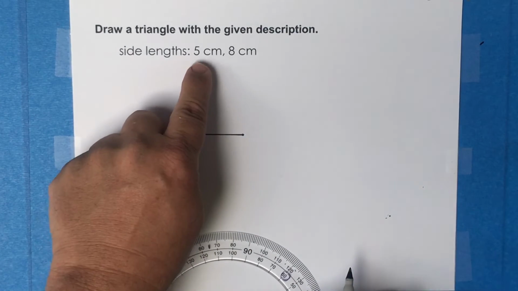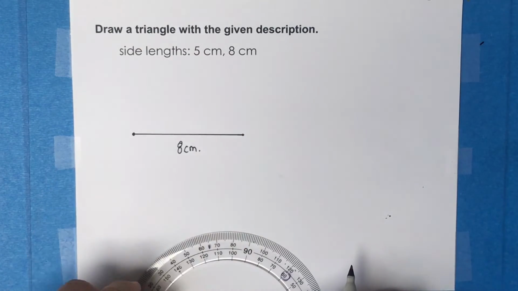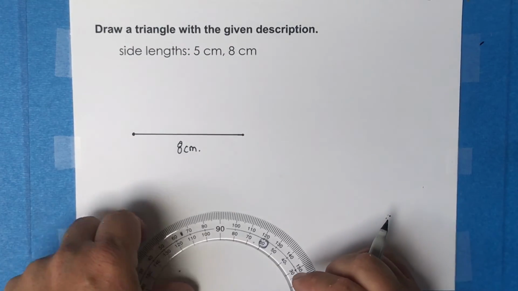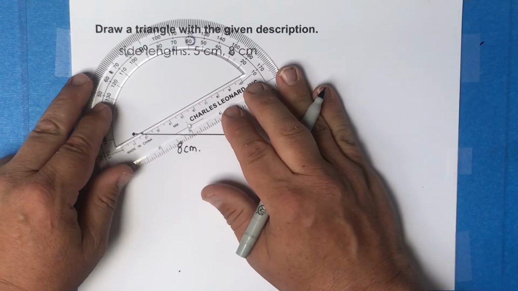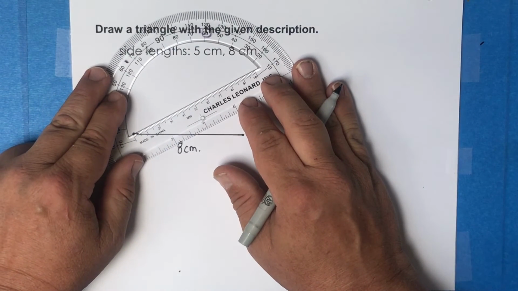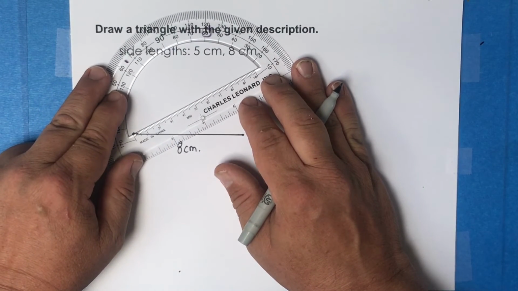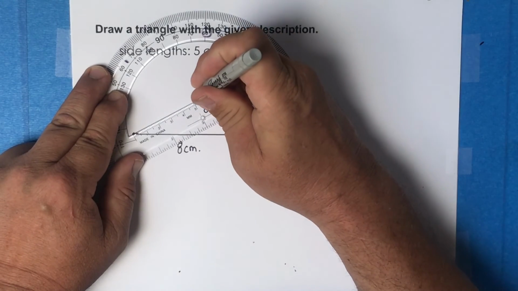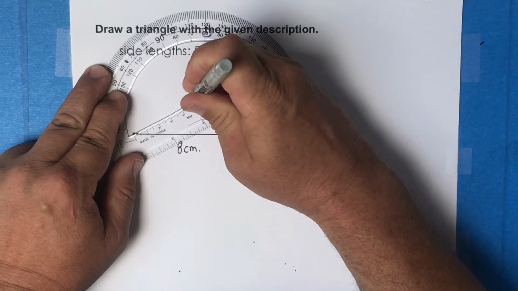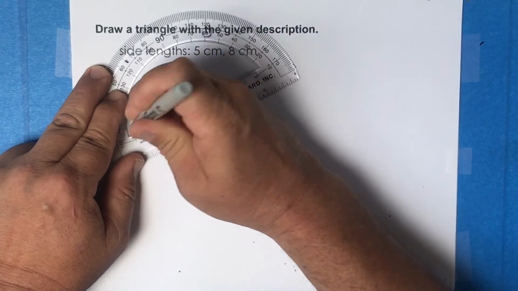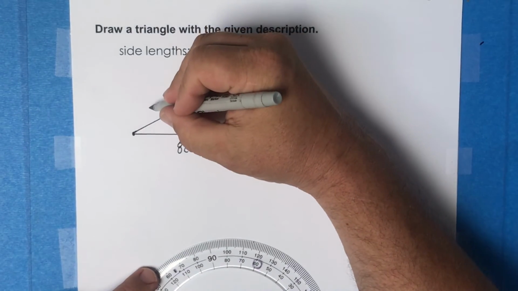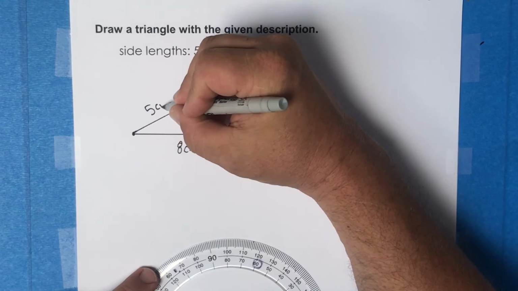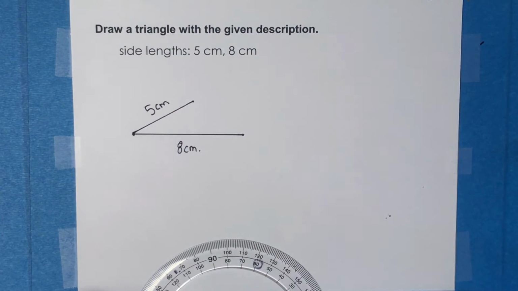Okay. Now I'm going to draw a 5 centimeter line with the vertex here. The side length needs to be 5 centimeters. Okay, so vertex is at 0. I'm going to go to 5 centimeters. And again, I'm going to immediately label it so I know that that's 5 centimeters.